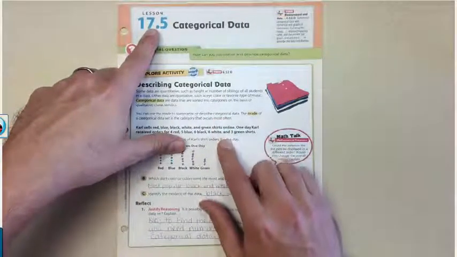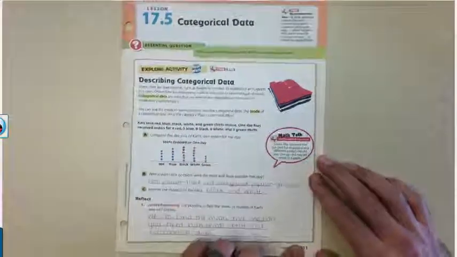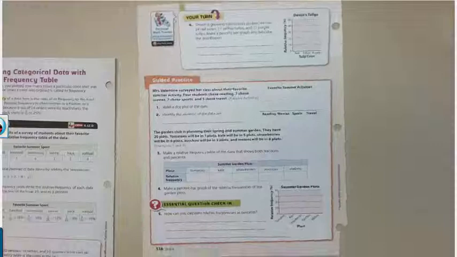Hello. We're going to be working on video 17.5, Categorical Data. This is page 511. We're going to go over 512. We're going to go over page 513. And then we're going to work through the guided practice on 514 together.